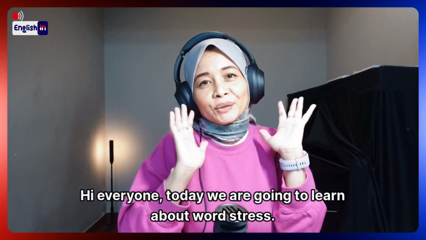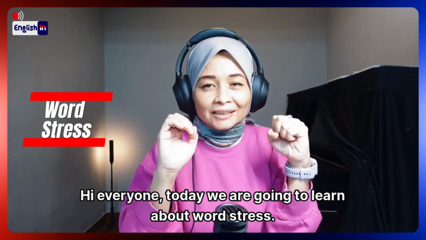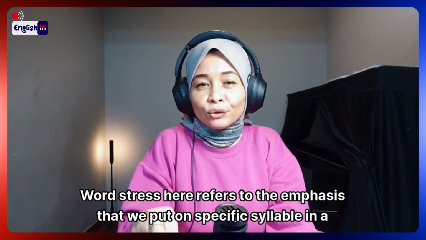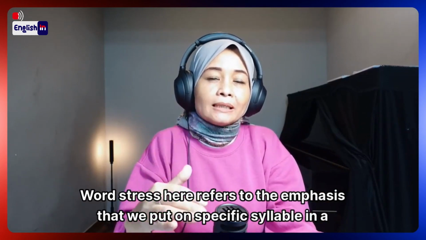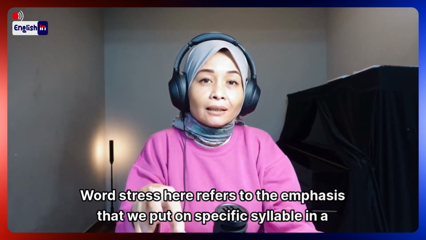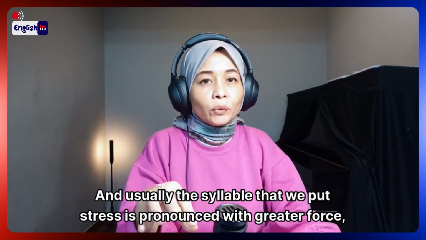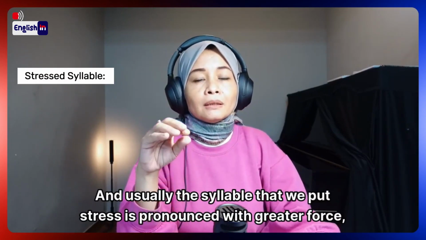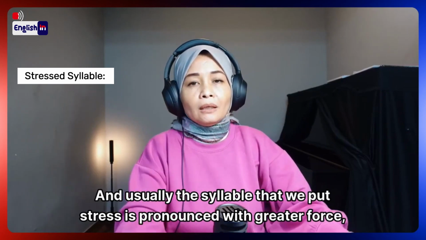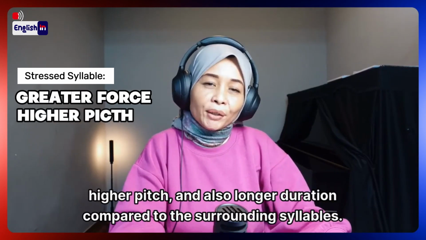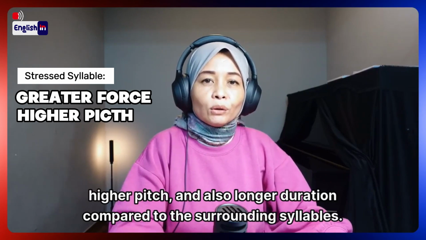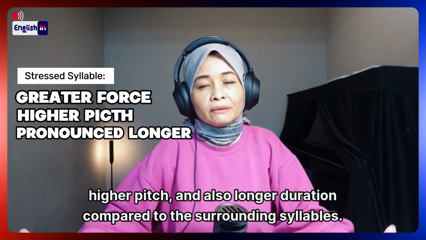Everyone, today we are going to learn about word stress. Word stress here refers to the emphasis that we put on a specific syllable in a word, and usually the syllable that we put stress on is pronounced with a greater force, higher pitch, and also longer duration compared to the surrounding syllables.